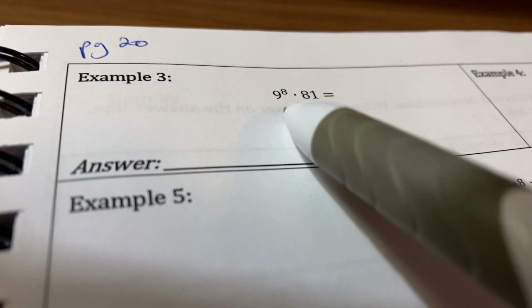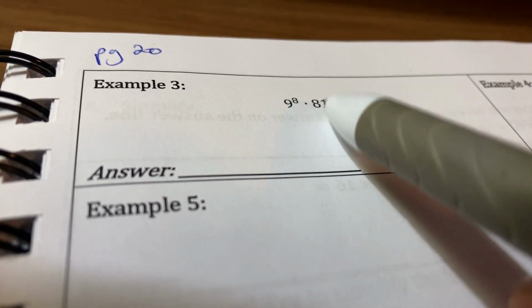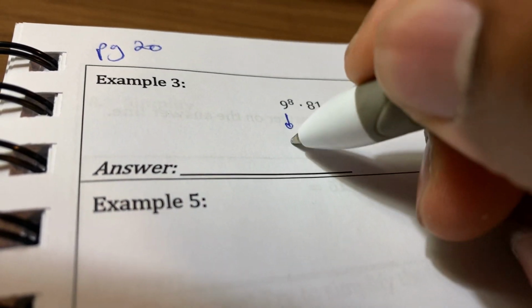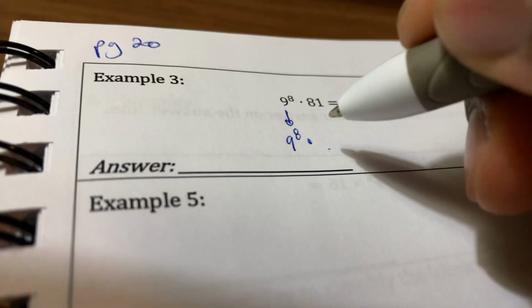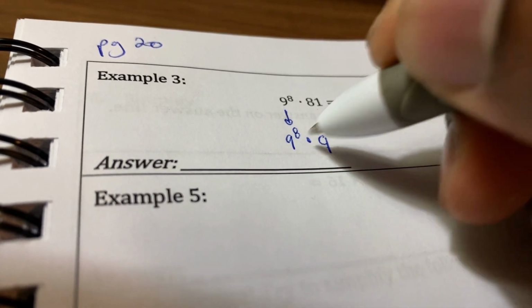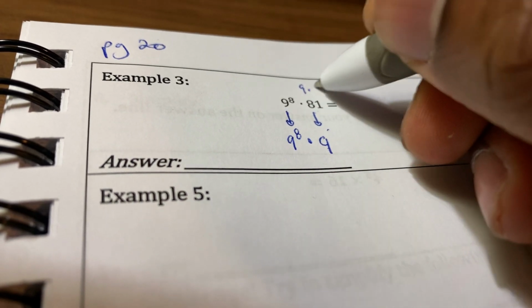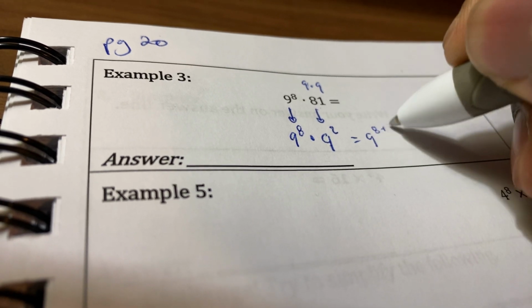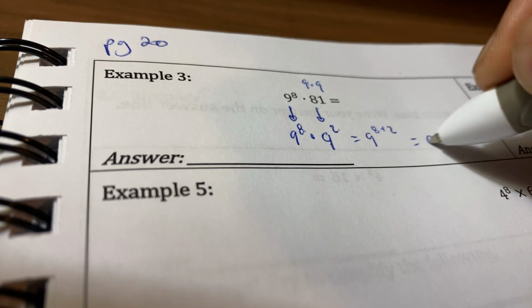Take a look at example 3 here, right? 9 to the 8th power. I have two factors here. I have 9 to the 8th power times 81. And so instead of expanding, you can notice one of my factors is 9 to the 8th power times, what is my base going to be here? We want common bases, right? So this would be 9 to the, that's right, 9 times 9 is 81, second power. Use your product rule, right? Common bases. When you're multiplying exponential expressions, you can add the exponents, 9 to the 10th power.